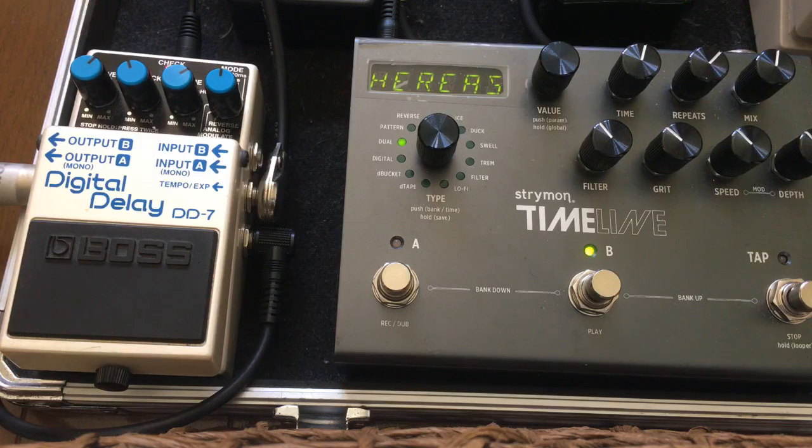And sometimes I actually use that Here As in Heaven as the song gets bigger, just to kind of fill out the sound a little bit. Okay, so you can hear that.